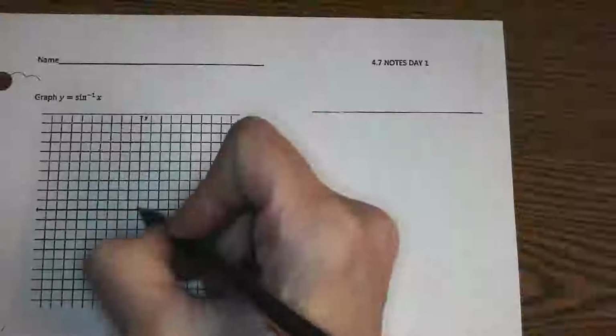So our guide for inverse sine is going to be sine of x. I'm not going to label the x-axis, and you're going to see why in a minute. First of all, I'm going to darken my x and y-axis because they're not very dark.